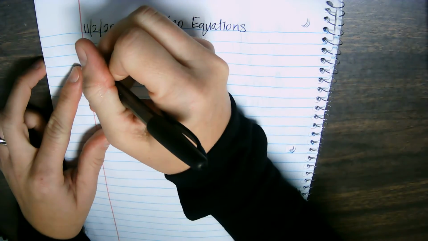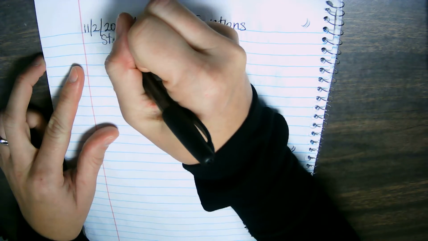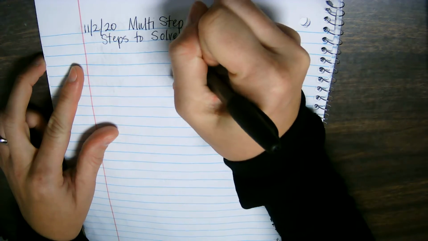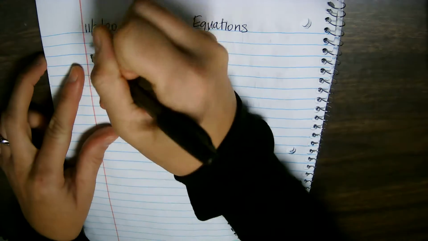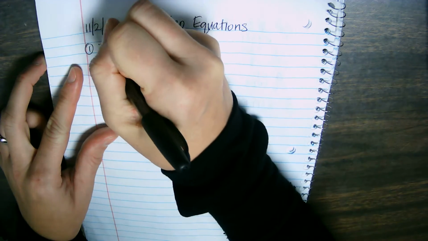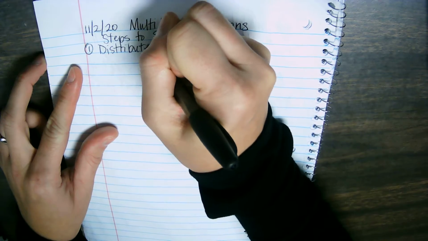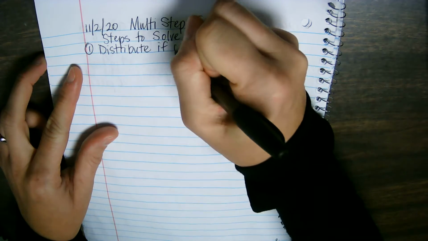So, steps to solve. Are you ready? Number 1, distribute, if needed.